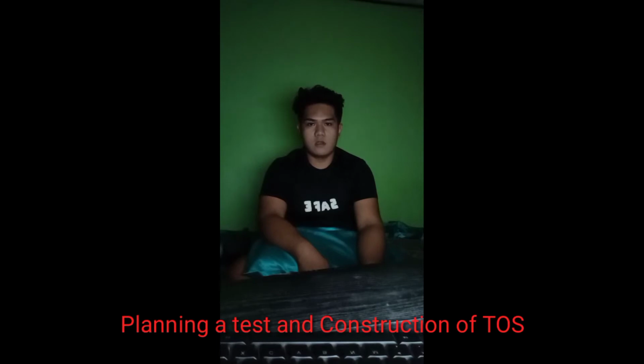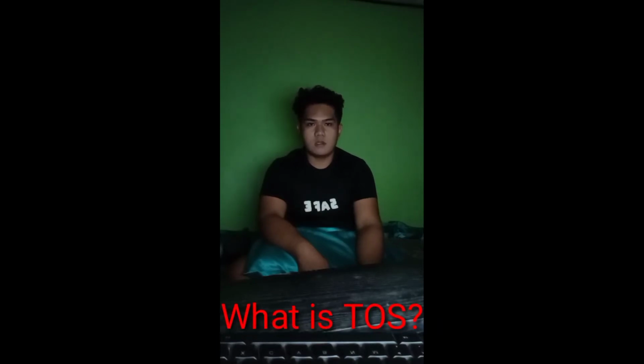Today I'm going to discuss planning a test and construction of TOS. So what is TOS? Table of specifications is a plan prepared by a classroom teacher as a basis for test construction, especially a periodic test. It's a two-way chart which describes topics to be covered by a test and the number of items or points which will be associated with each topic.